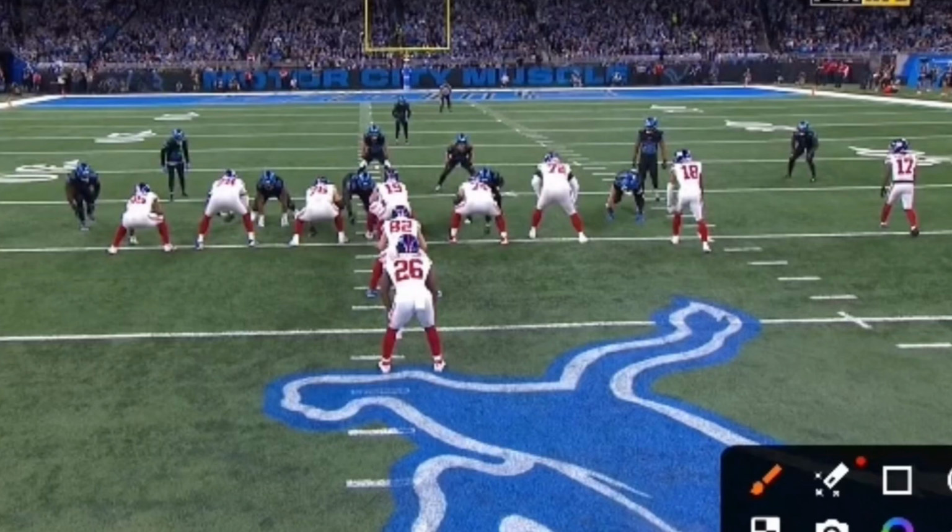And on the back end here, I'm looking at the back end down your screen, you see Brian Branch in the box here. So you're thinking it's a cover 3 sky or it's a man free. And both allow them to keep the box fully intact while still covering the immediate play action threats in case that comes in with the heavy personnel.